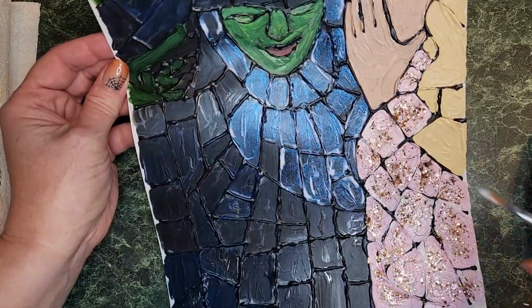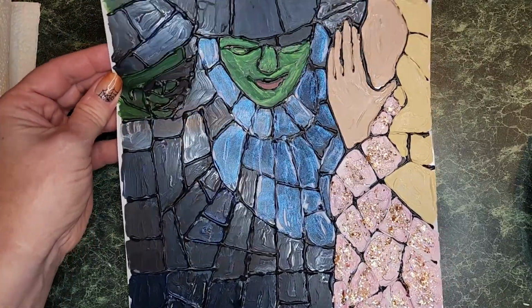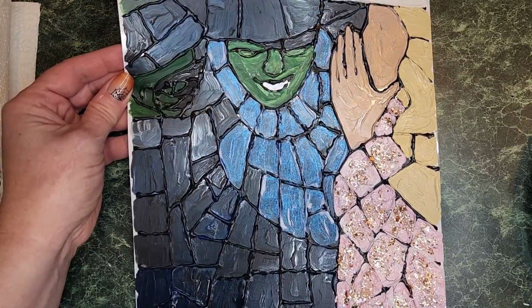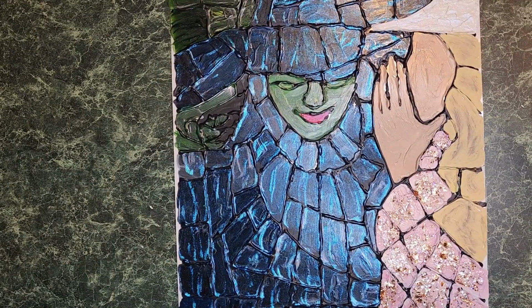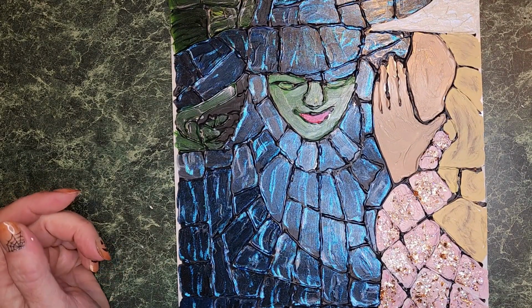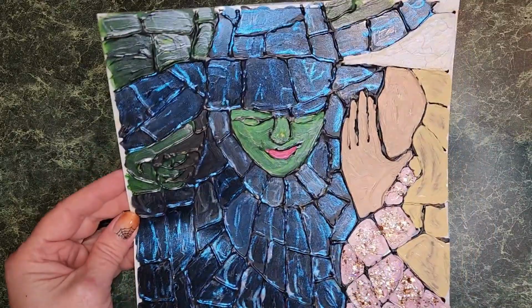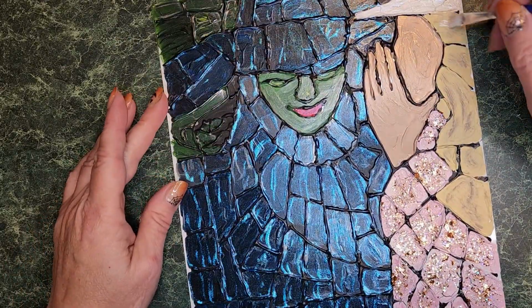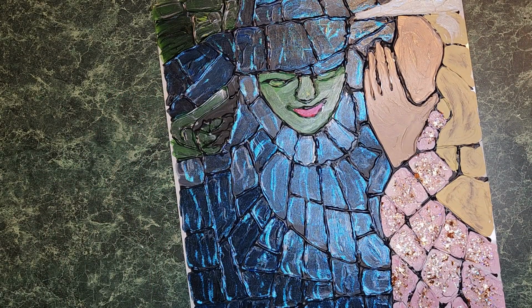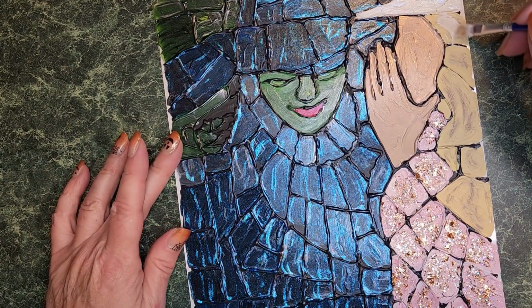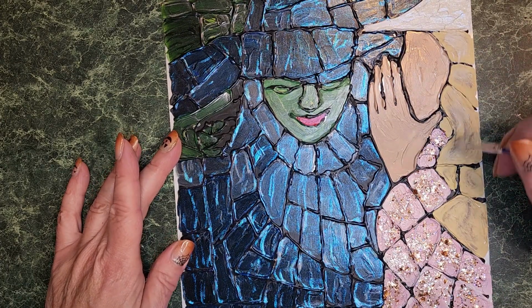So I'm going to continue adding this. Look at this shimmer that gives to the dress for Elphaba, and then I'll come back. So I decided I wanted to add a little bit of dimension to Galinda's hair. I just did a little bit of a dry brush with a darker, almost like a brown, but now I'm going to actually go over it. Oh, that's a little too much. With a white, because I want to give it just a little bit of depth.